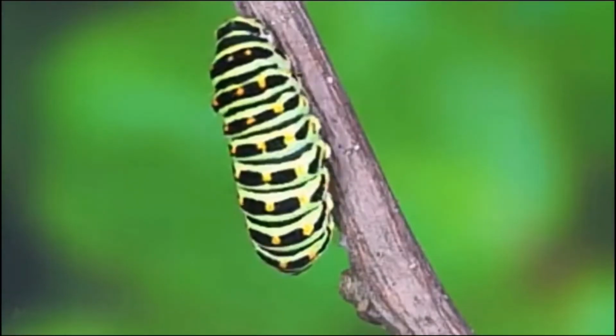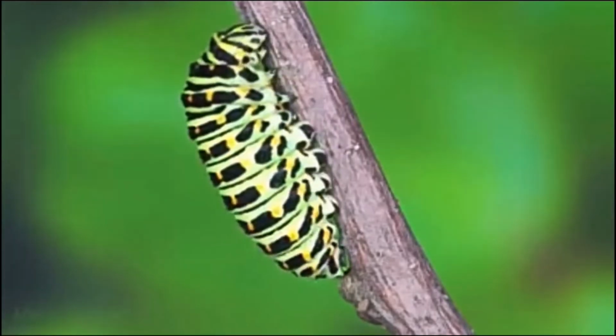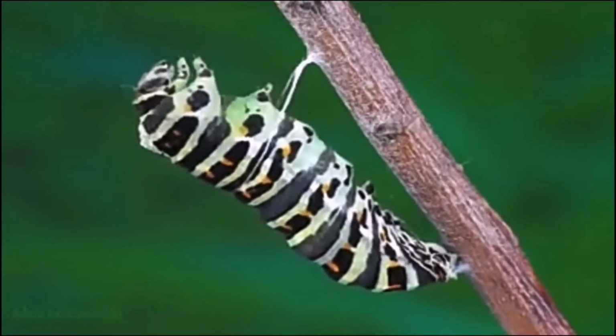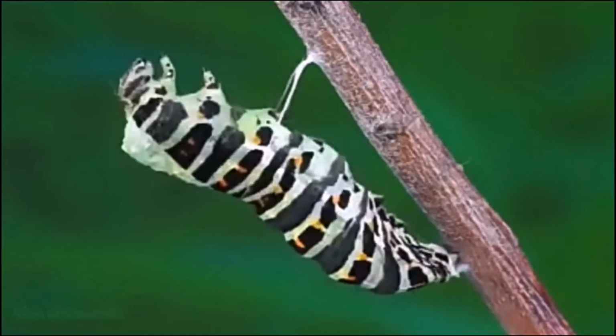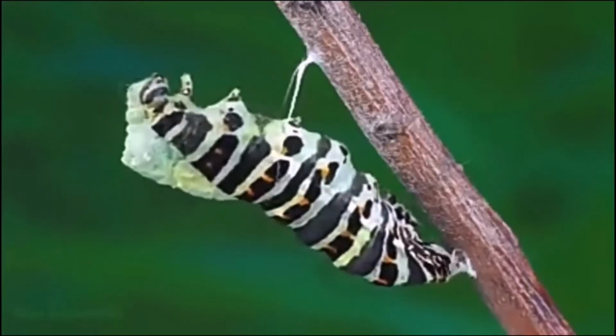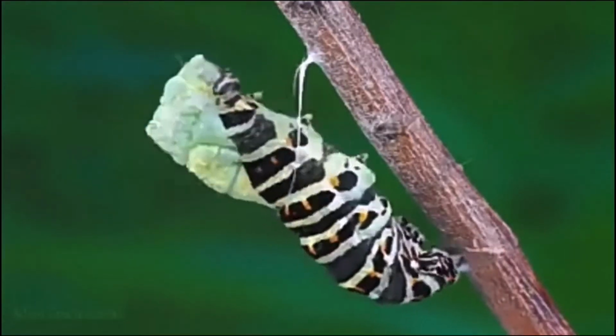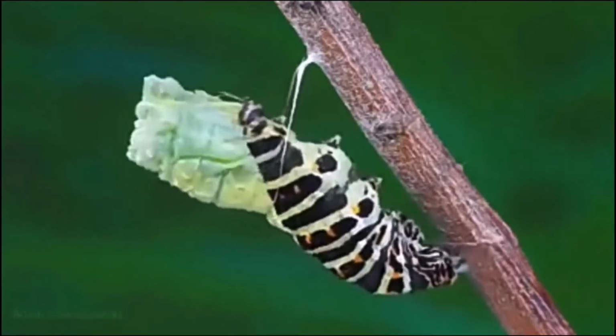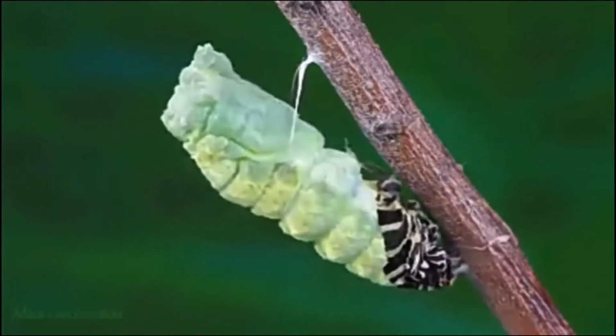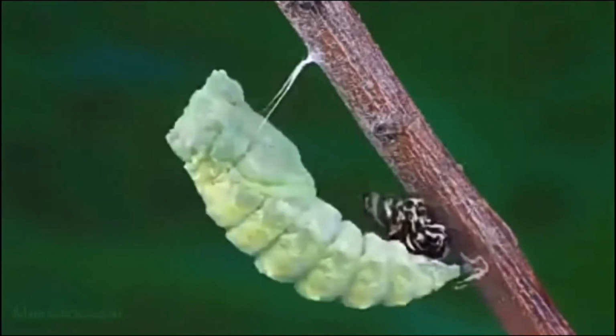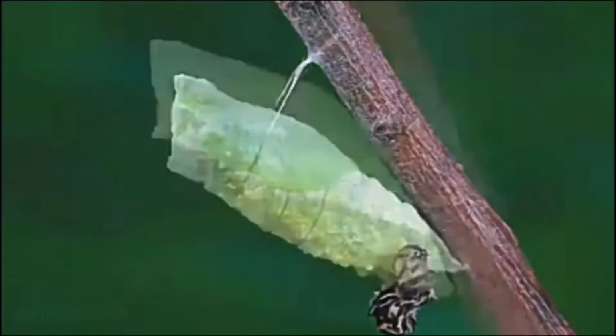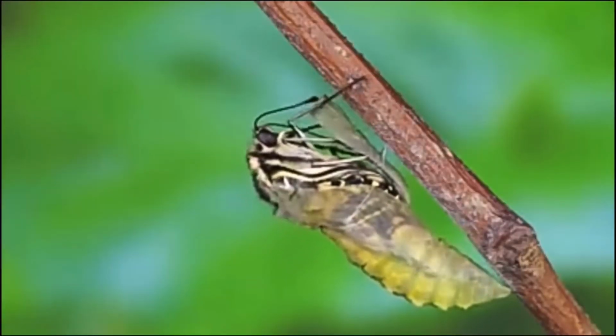Stage 3 is the pupa or chrysalis stage, when the caterpillar wraps itself in a cocoon with silk that they produce themselves. They hang upside down from a branch or a leaf and stay that way between 5 and 21 days. So boys and girls, the 4th and last stage is when a butterfly emerges from the cocoon.